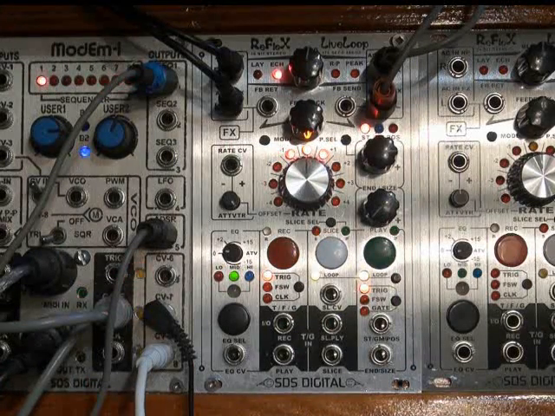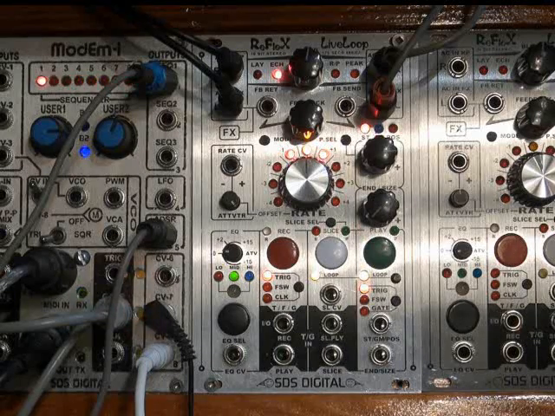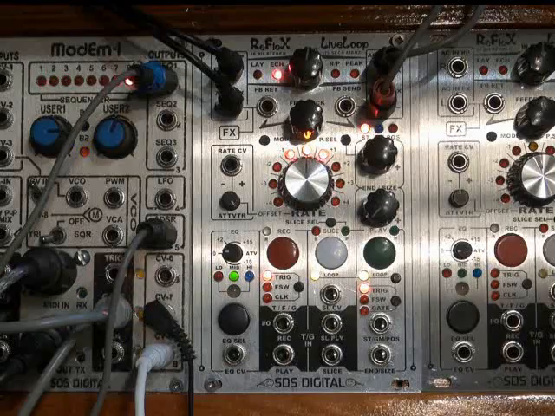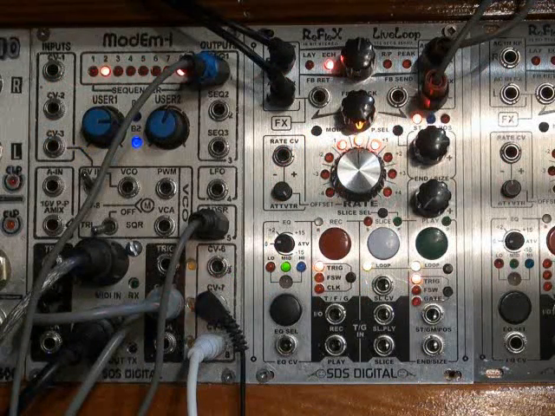Hi, this is Sandy with SCS Digital and the Reflex Live Loop, and today I'm going to show you how to use the two different methods of volt per octave control on the Reflex.